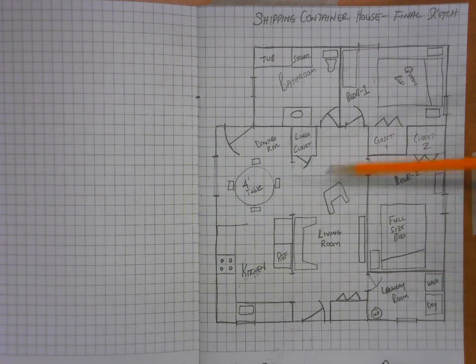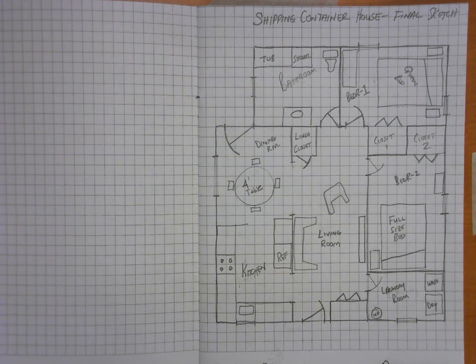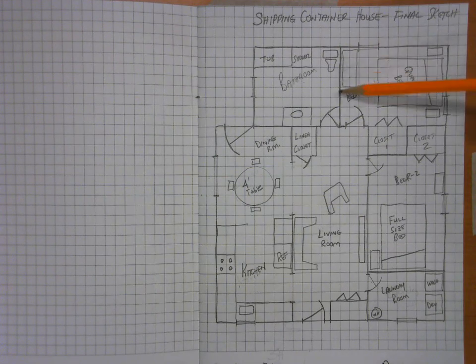They have common walls in between them. Okay. Once I got that done, what I did is I started putting in additional walls. So I took this container and I split it by putting a line here. Part of it is my bedroom, part of it's my bathroom.